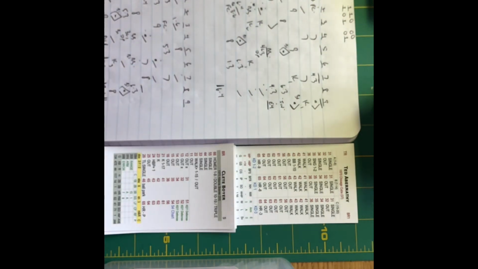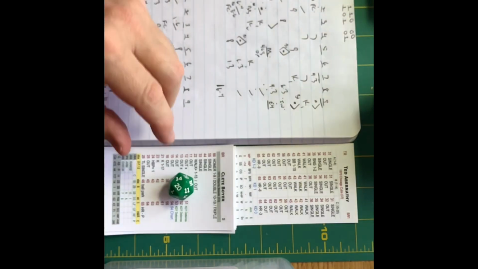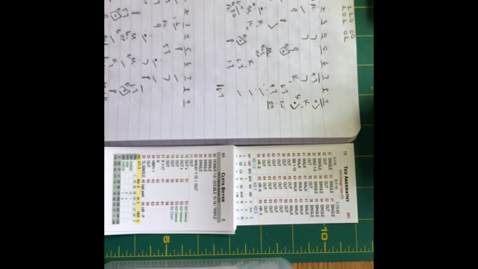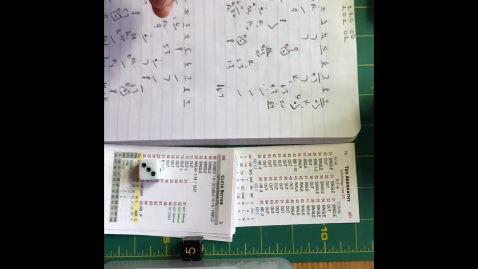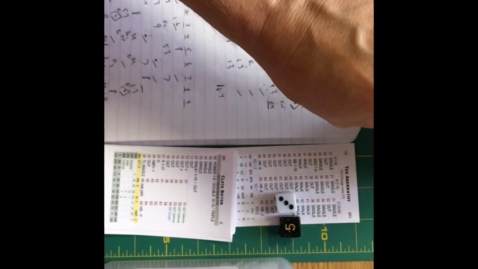Abernathy with the infield in. He's pitching to Boyer. Clete is 2 for 4. Let's see what kind of stuff Ted has. C stuff. All right, the pitch to Clete. This will be a range check. He cannot strike him out.